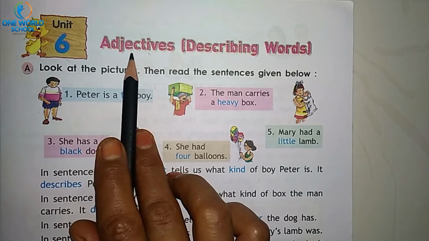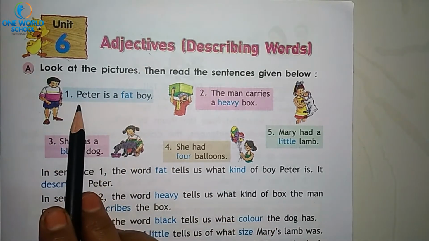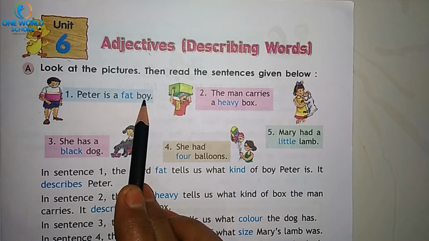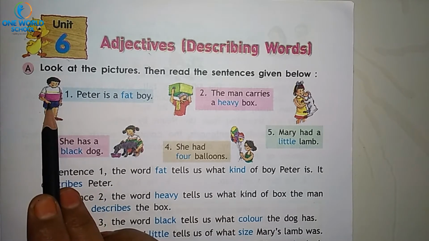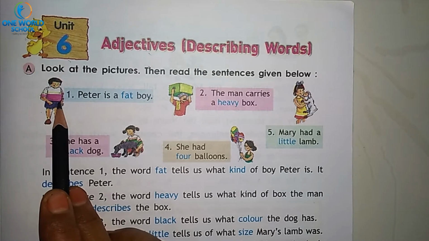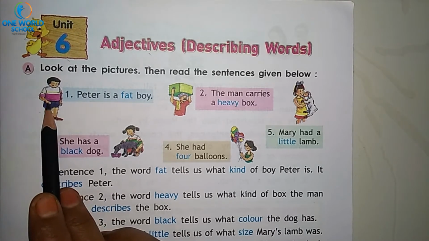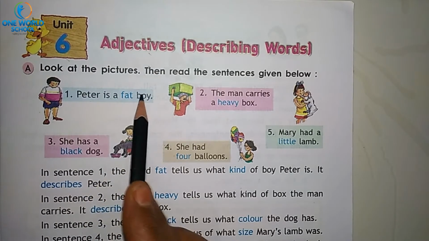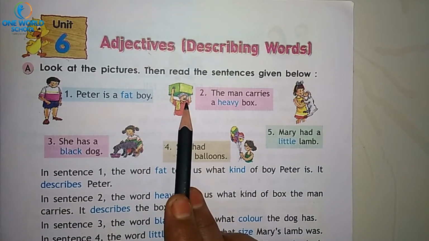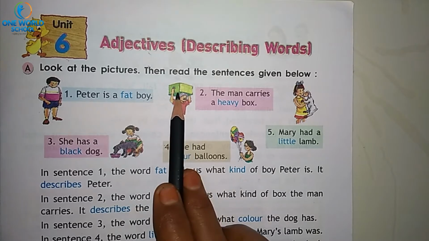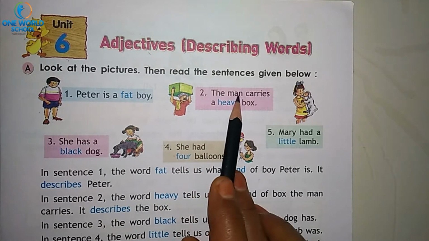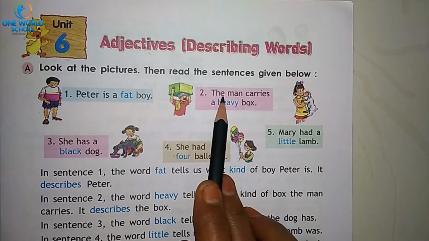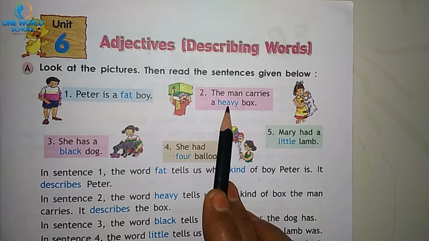Okay, students, let's start. Look, students, Peter is a fat boy. Here is the picture of a boy whose name is Peter. And how does he look? He is a fat boy. So, Peter is a fat boy. Second picture. Here is the man who is carrying a box. The man carries a heavy box. Okay, students, the man carries a heavy box.